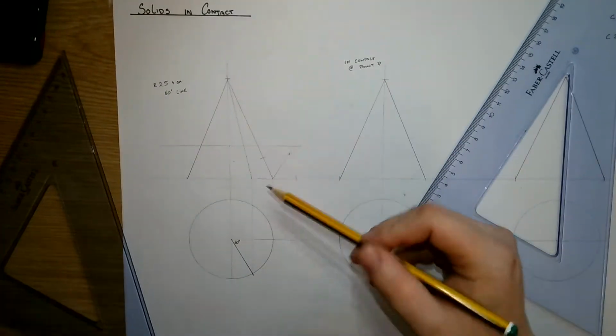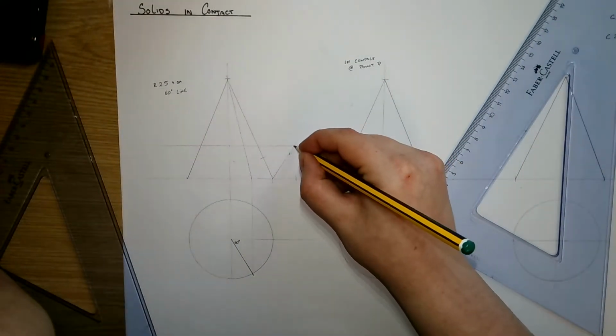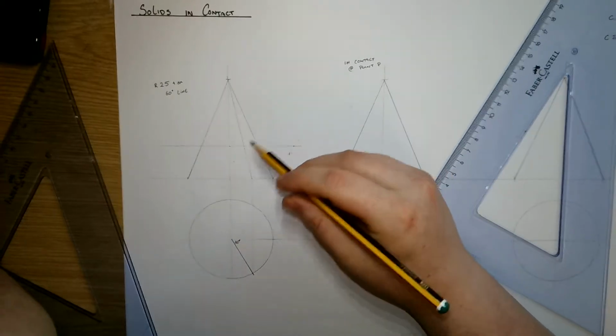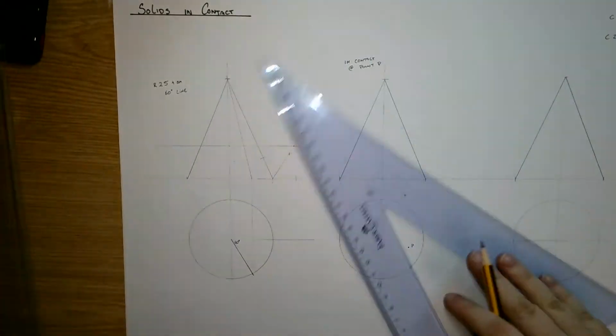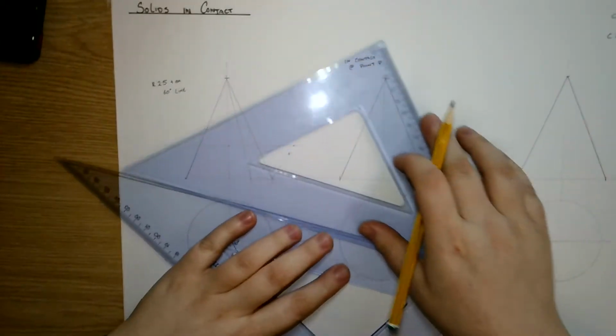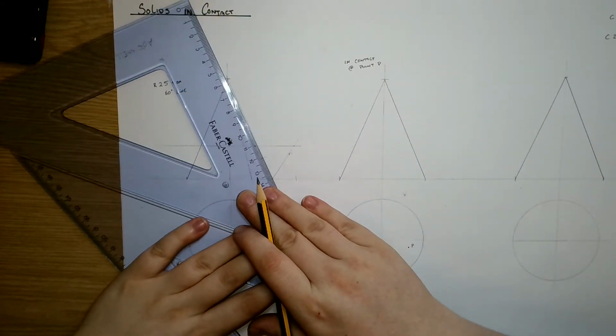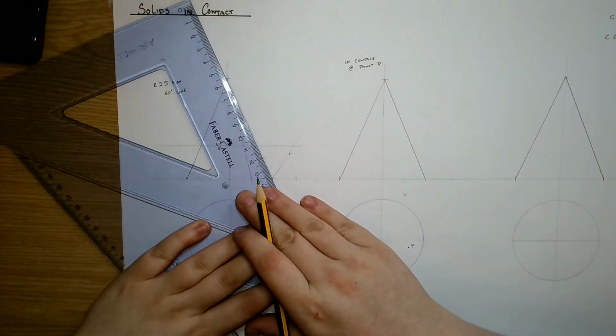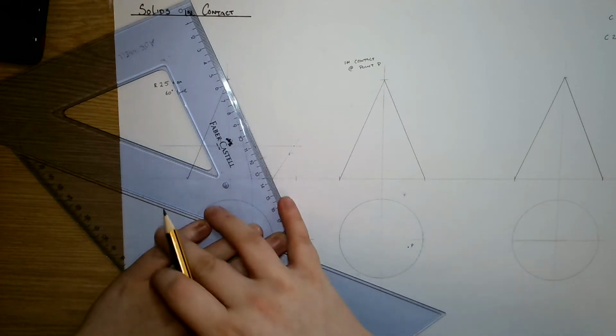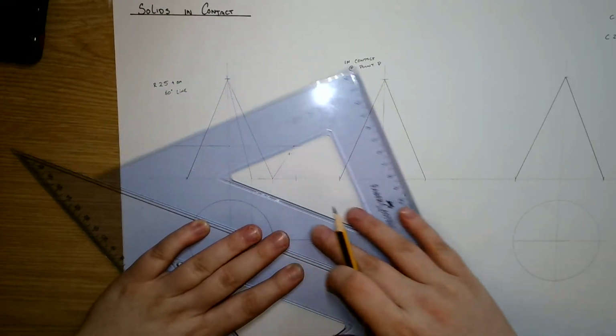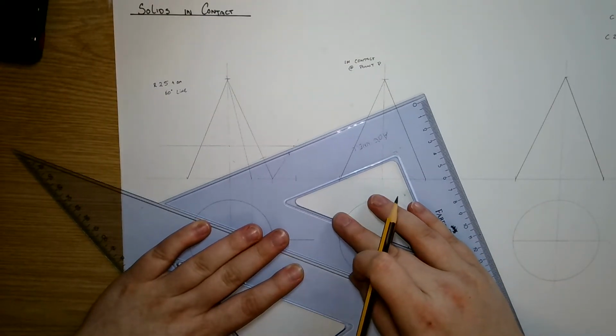So what I have here now is a center point for a circle or a sphere that has a radius 25. I also need my point of contact. How you find your point of contact is get your set squares like this. Set it up so that edge is parallel and perpendicular from that center point.